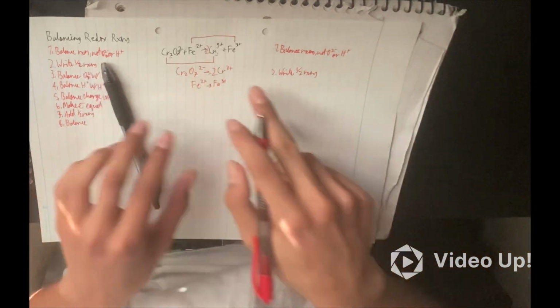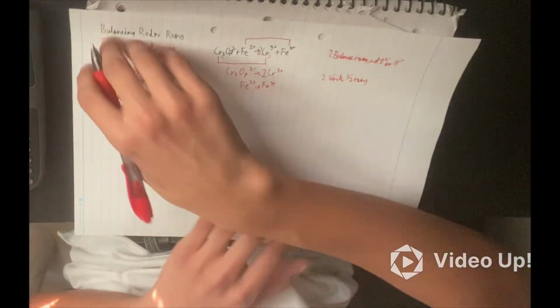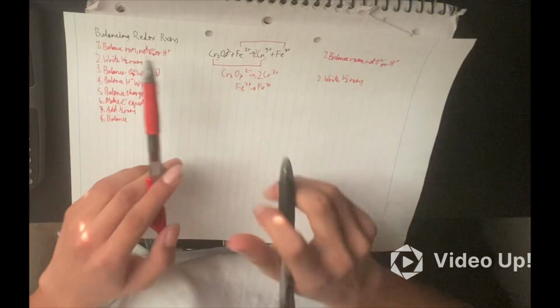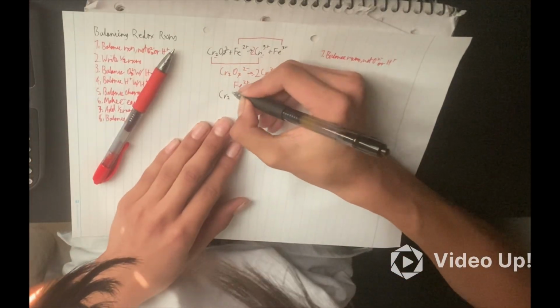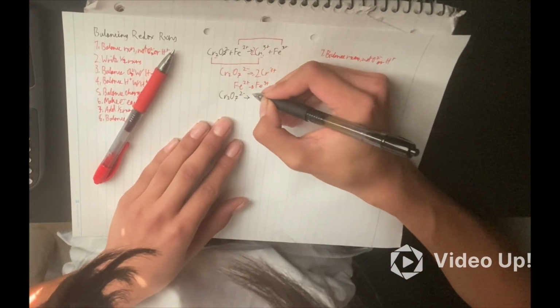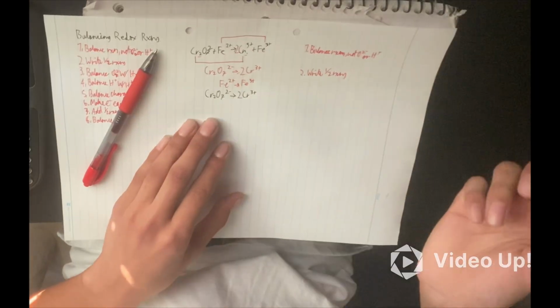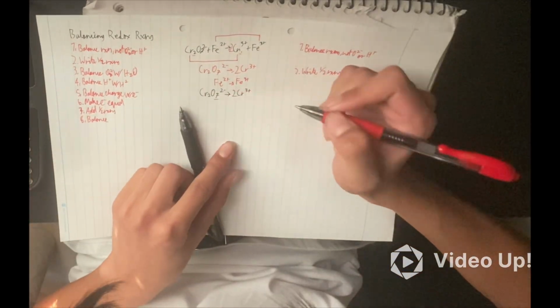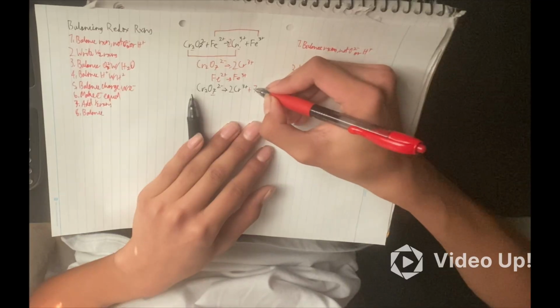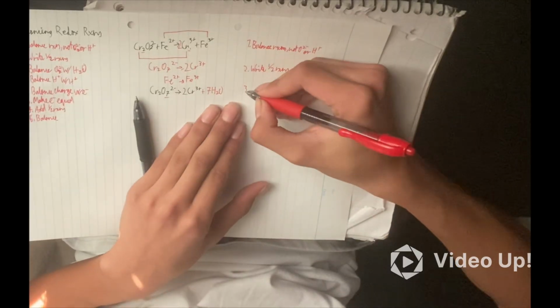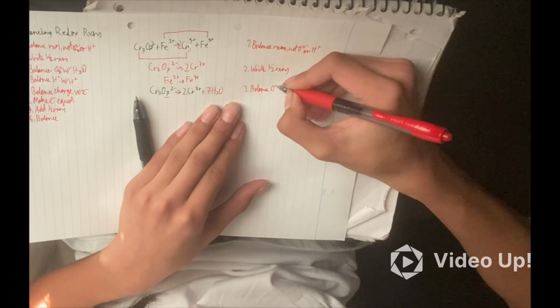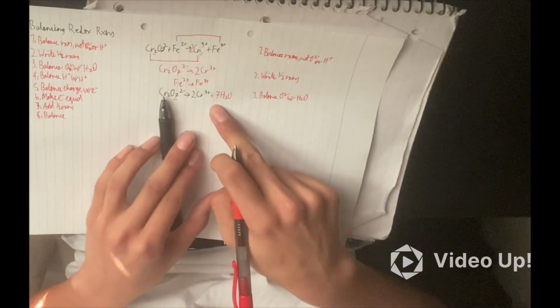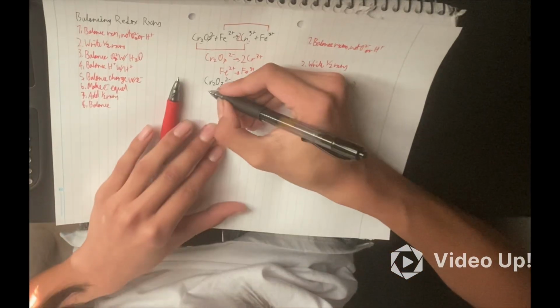Now, I'm going to do just one of these. I'm just going to do the top one to explain all of these. Anyways, here is your first half reaction. This is Cr2O7. So this has 7 oxygen, and this has 0 oxygen. So we need to add 7 waters to balance that out. That's our third step, balancing oxygen with H2O.